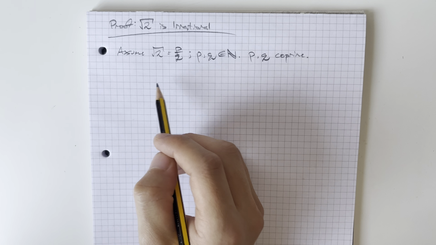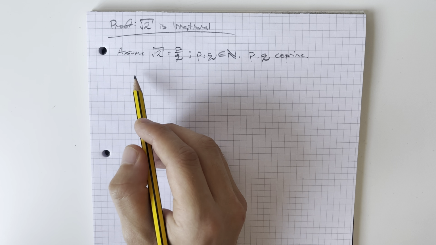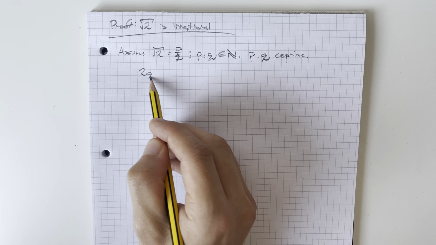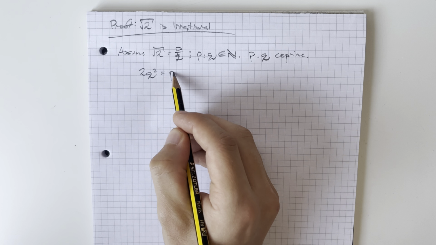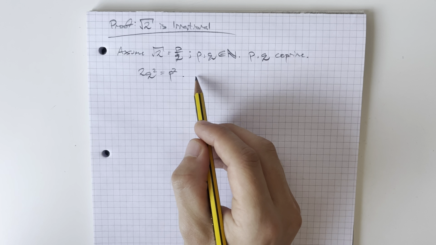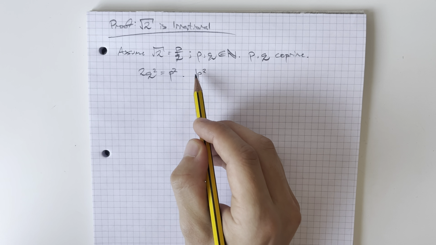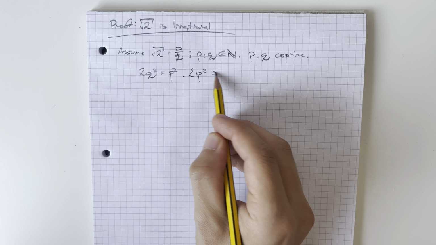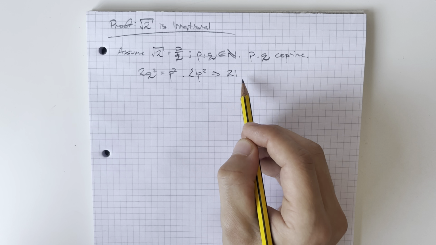So first step, we'll multiply by q, and we'll square at the same time. So what we have then is that 2q squared is equal to p squared. And what we can say from this is we know that p squared has factors of 2. And if p squared has factors of 2, we also know that p itself has factors of 2.